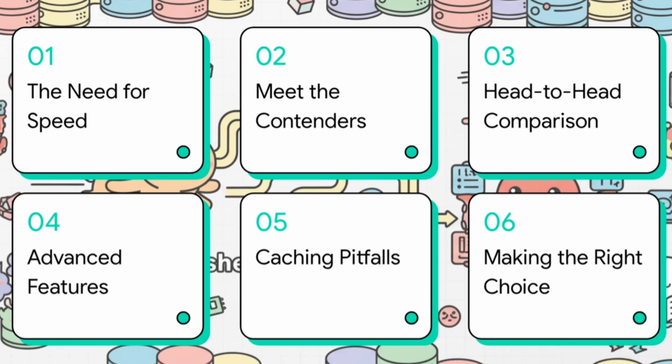So here's how we're going to tackle this. First, we'll talk about why we even need to cache in the first place. You know, the need for speed. Then we'll introduce our two contenders. After that, it's the main event, the head-to-head comparison. We'll also dive into some advanced features, look at some nasty pitfalls you really want to avoid, and then wrap it all up with how to make the right call for your project.